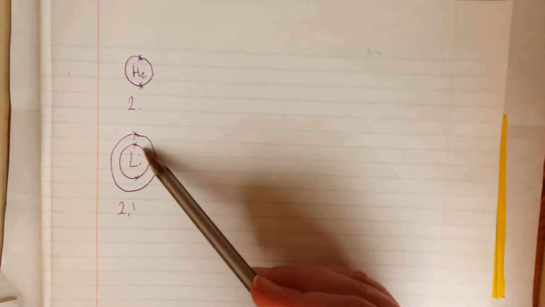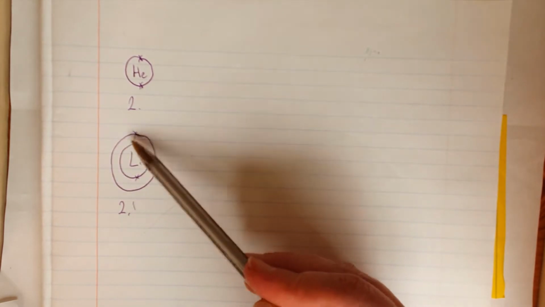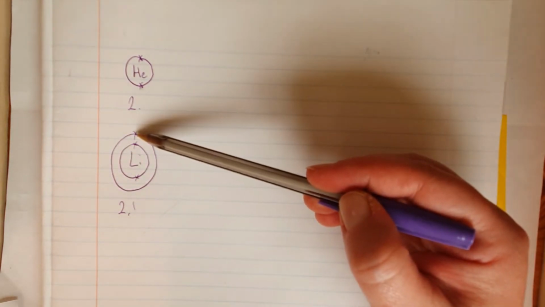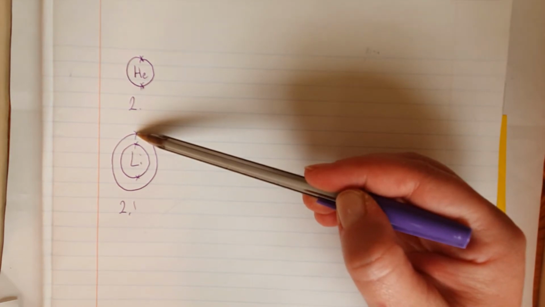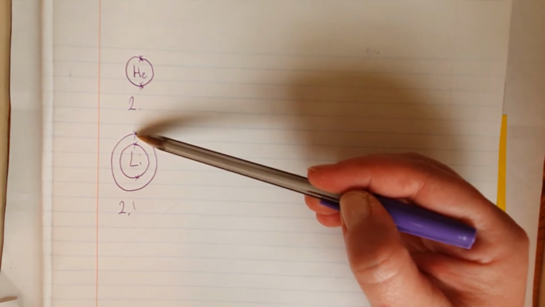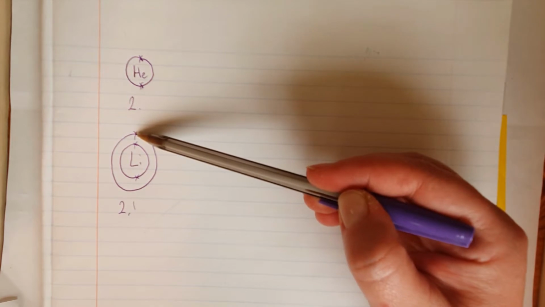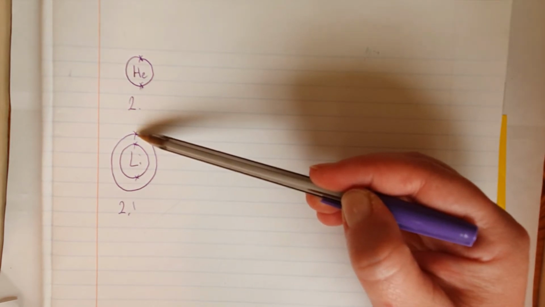Now lithium, this inner shell, its first shell is full. It has 2 electrons. But this shell, the second shell, is its outer shell. And it only has 1 electron in there. Now this shell holds 8. So that means there are 7 spaces in this shell.